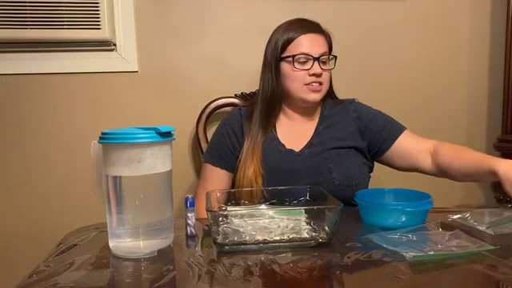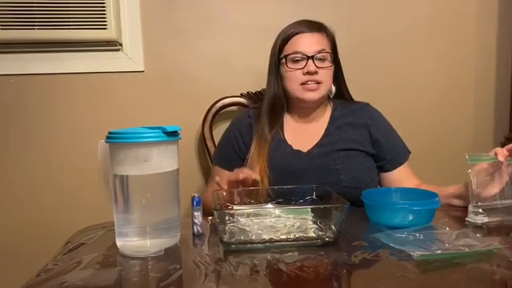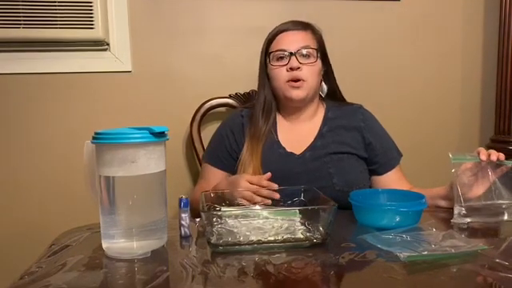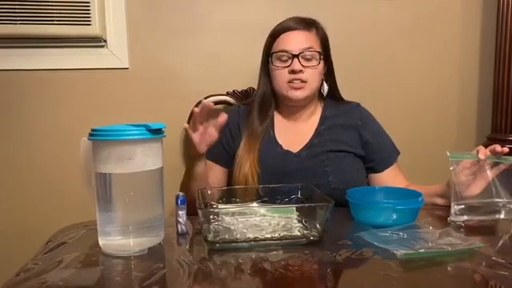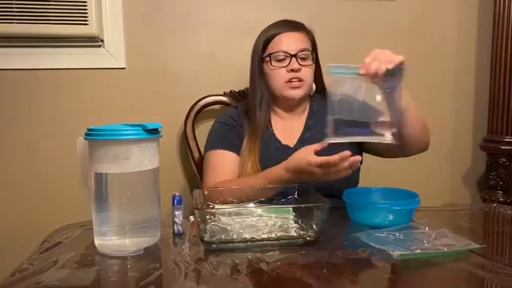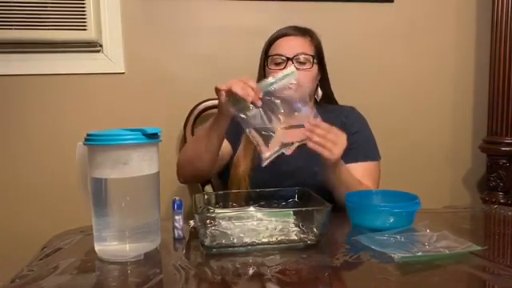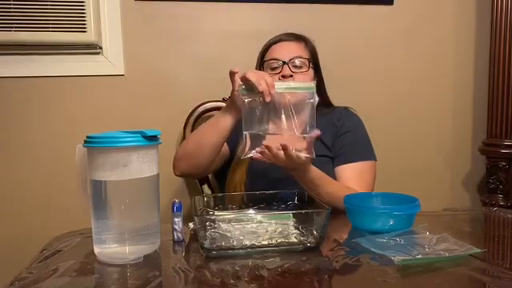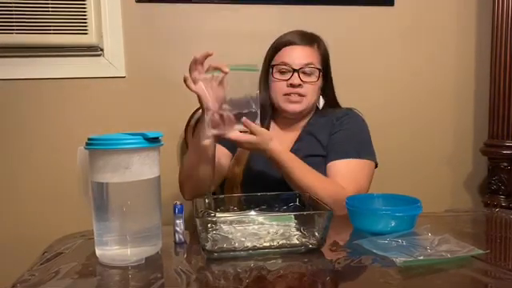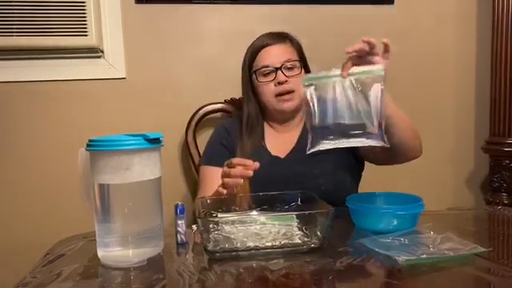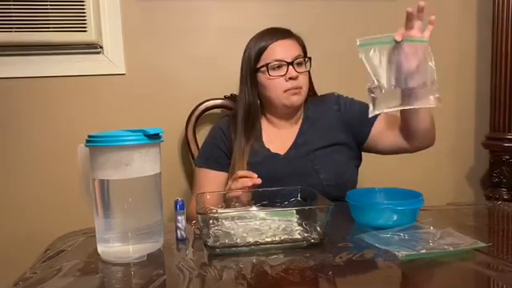Hi, third graders. Today we're going to be learning about the three states of matter and their properties and what is required for them to change from one state to another. So first we're going to start with our liquid. Our liquid has no definite volume or shape. It takes the shape of any type of container that it's in. For example, this liquid in this Ziploc bag has the shape of the bag.